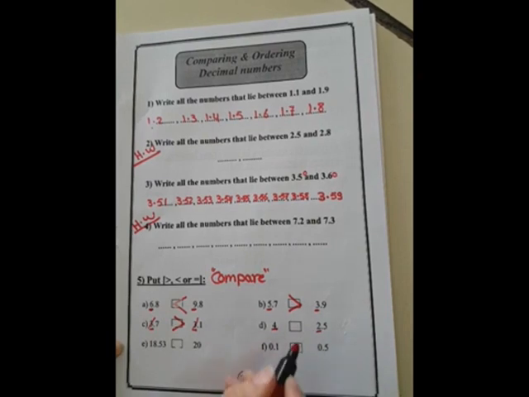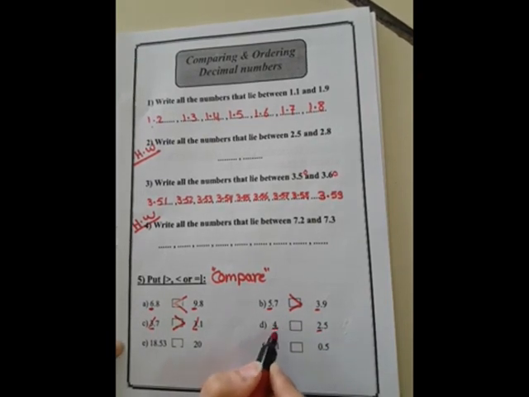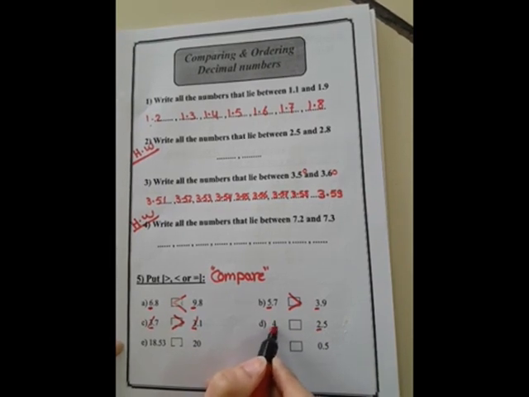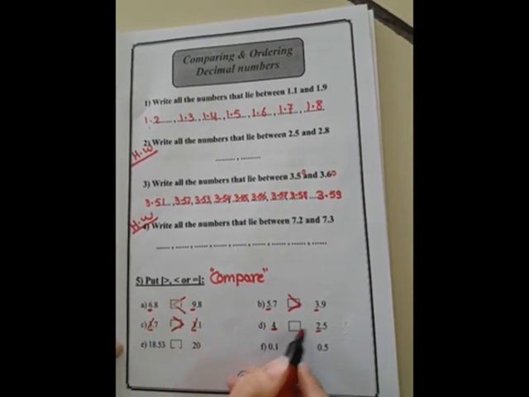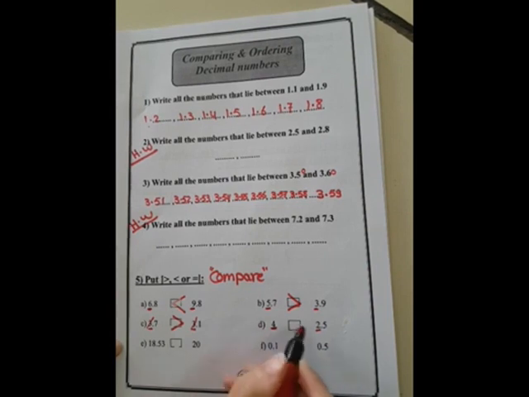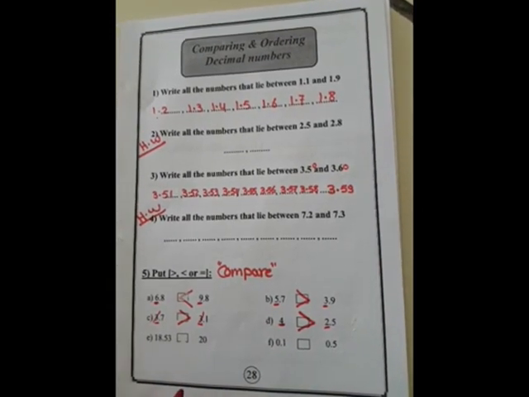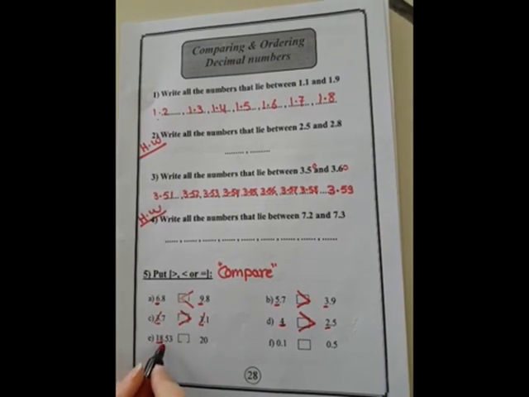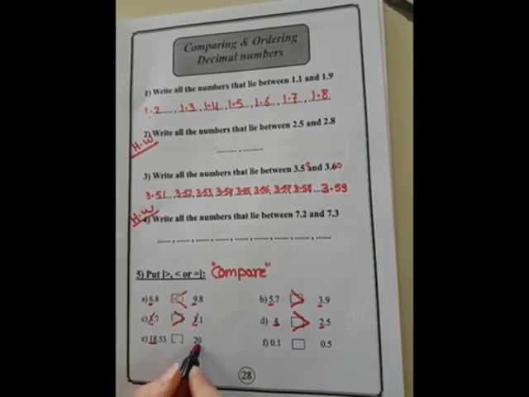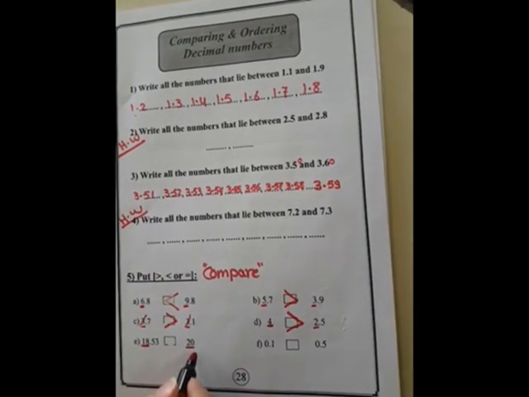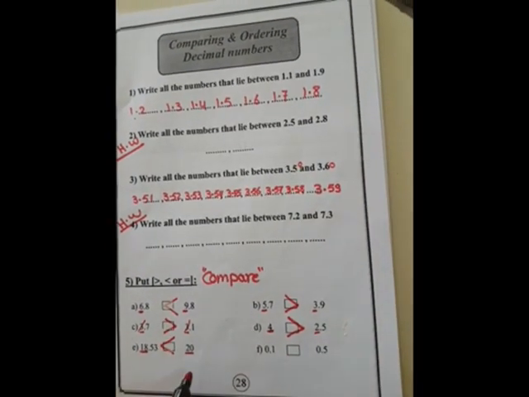What about here? Here the whole number is 4 and here the whole number is 2. Here the 4 is 4.0. I consider the 4 as a decimal number which is 4.0, but here the whole number is 2. Which one is greater? Of course the 4 is greater than 2.5. Here the whole number is 18. What about here? The whole number is 20. Which one is greater, 18 or 20? Of course 20 is greater than 18.